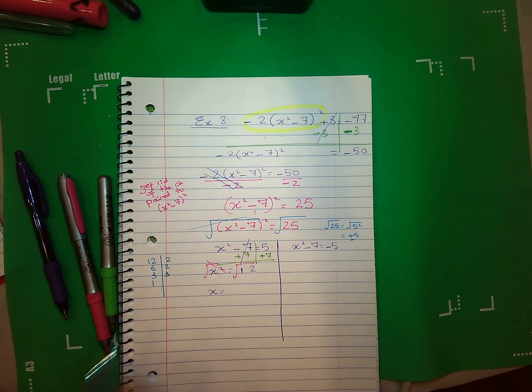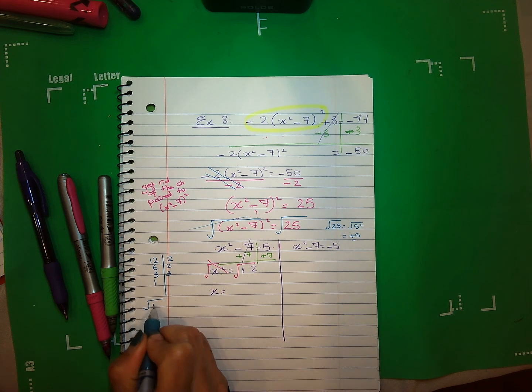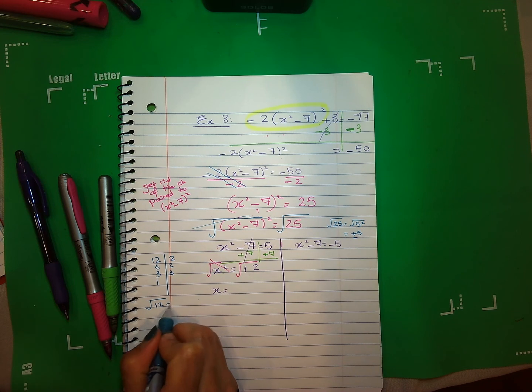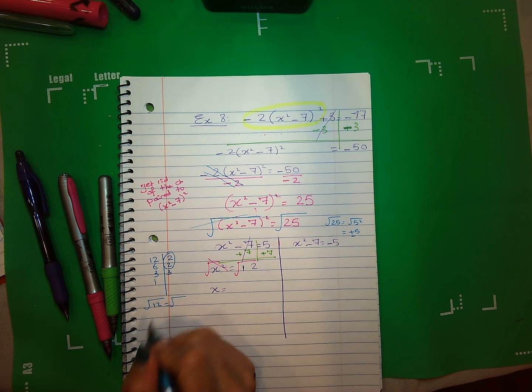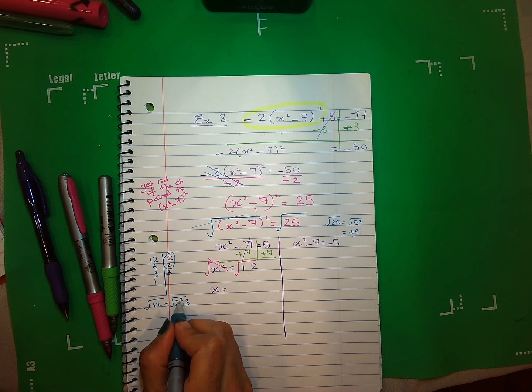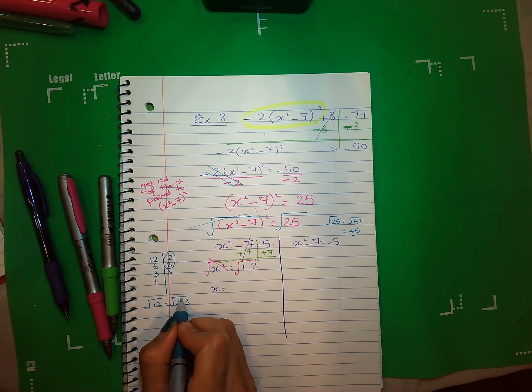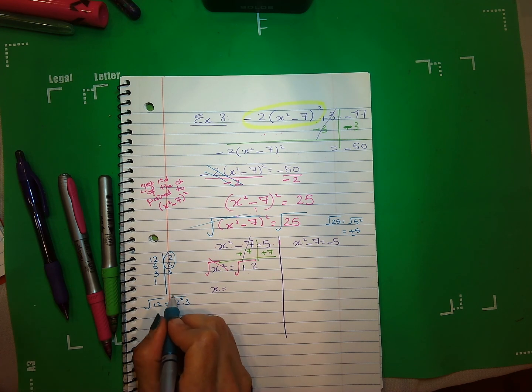So square root of 12 is equivalent to... we have to group them in groups of 2 because we're talking about square roots. This square root of 2 to the second power is going to go outside the radical as 2, because the 2 and the radical are going to cross out.